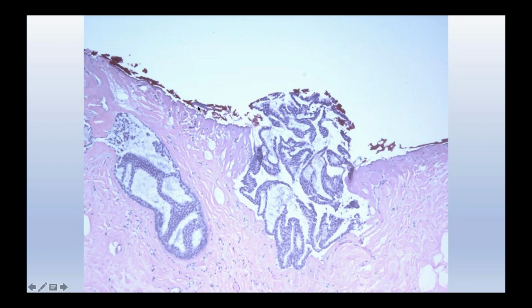So the ink helps us in orienting it, knowing where a true margin is, and that's very important for the oncologist, for the surgeon, for radiation oncologists. They're always wondering or asking how far is the cancer from the margin, and this is what that means.